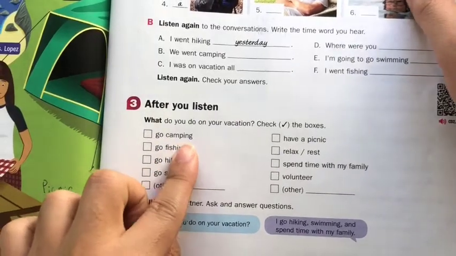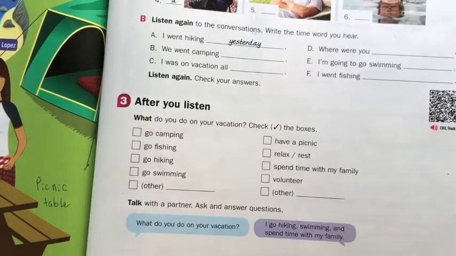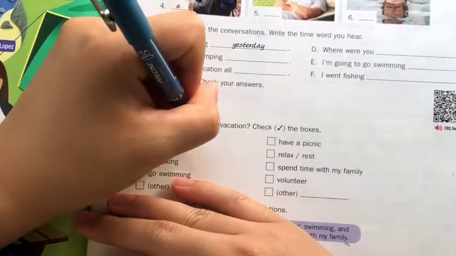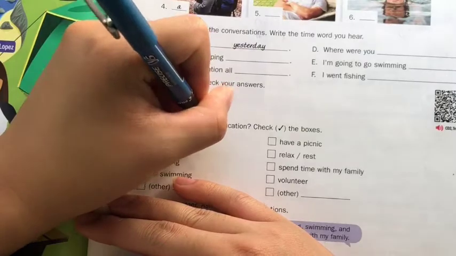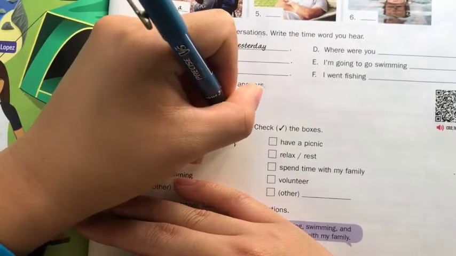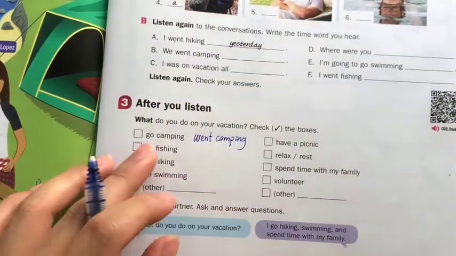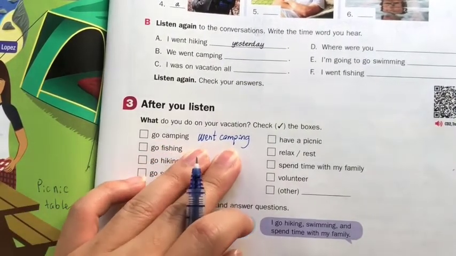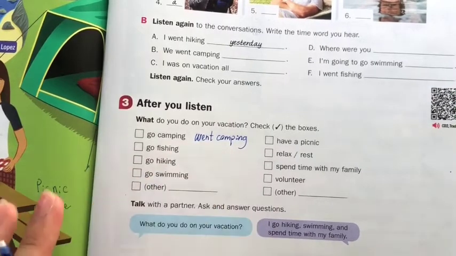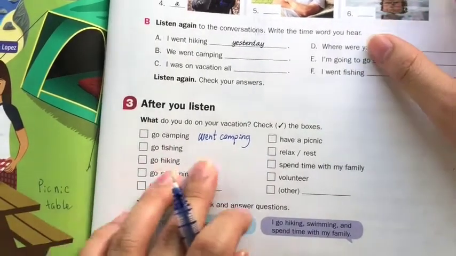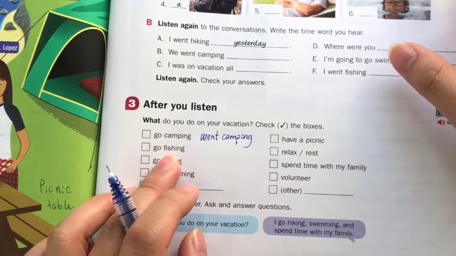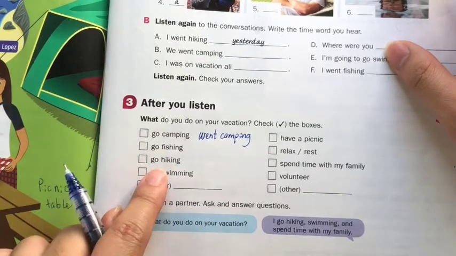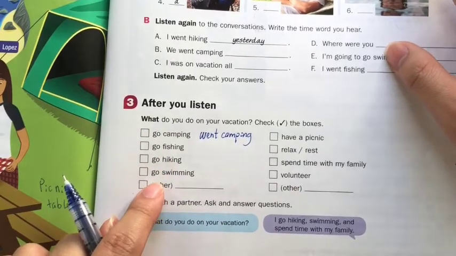So because we say go camping and go fishing, it means if we talk in the past, we can change the word go to went. So we can say today I go camping, or last year I went camping. So what about this one? Go fishing. What is it in the past tense? We say went fishing, went hiking, went swimming.